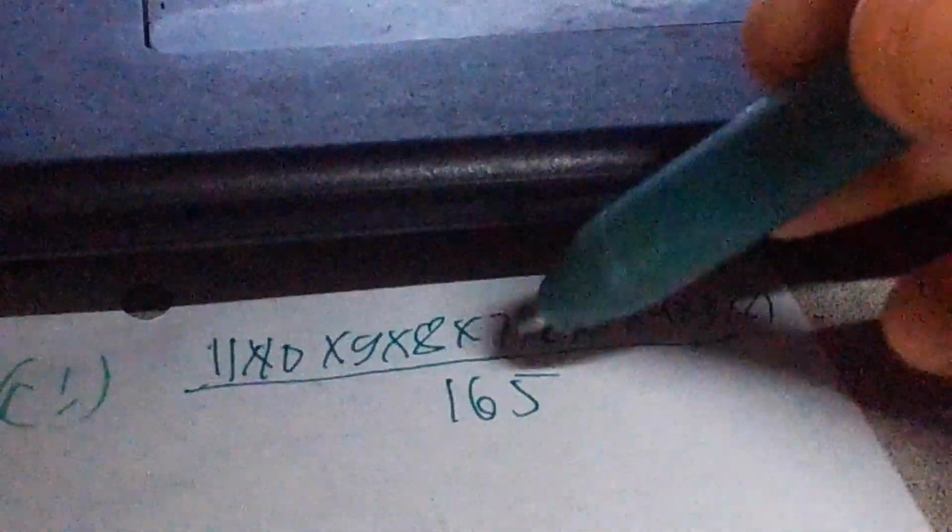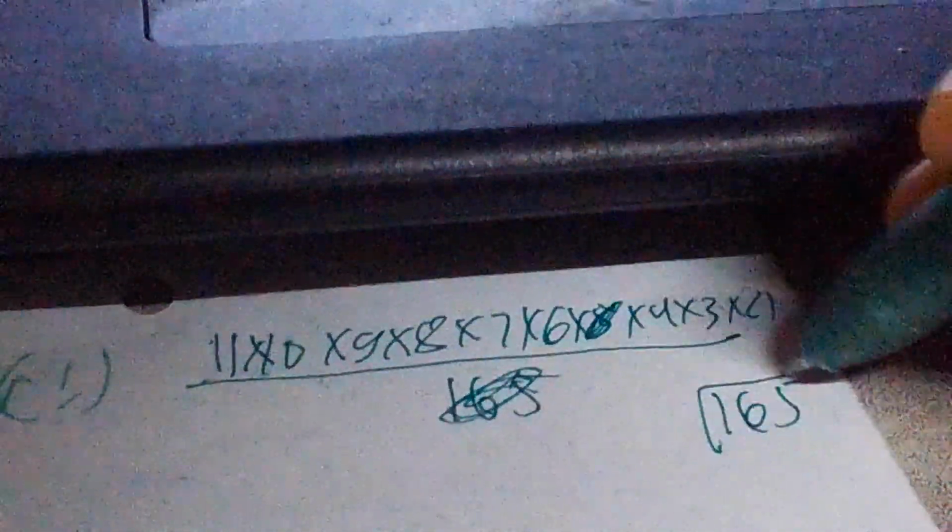Now, if we look here, we need to look for two numbers that multiply to give me 165. And here are those numbers. 5 and 165 divide out. Because 165 divided by 5 is, yan.